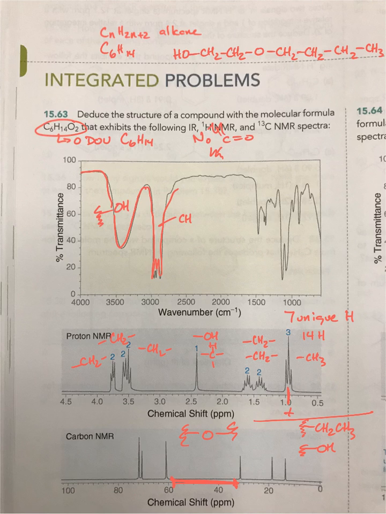I think I have all the carbons, the hydrogens, the oxygens. Anyone else get that? Exactly what you drew. Fantastic. Pat yourself on the back, but don't break your arm doing it. That's what they say.